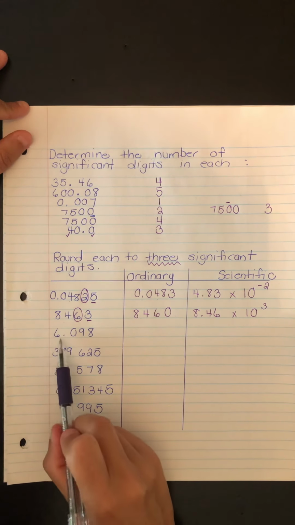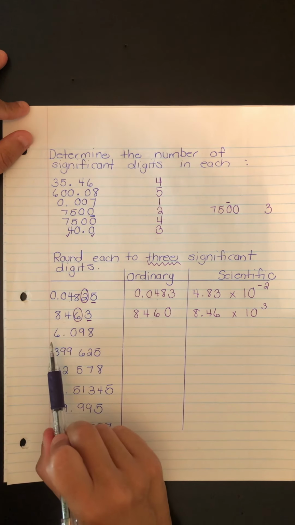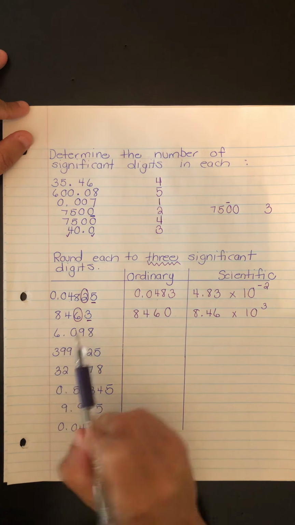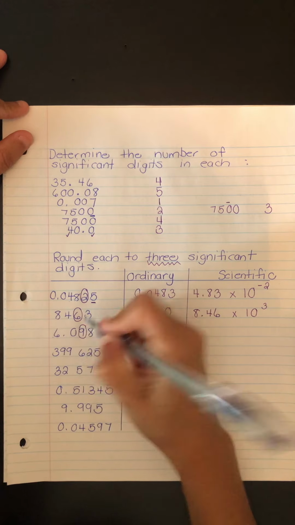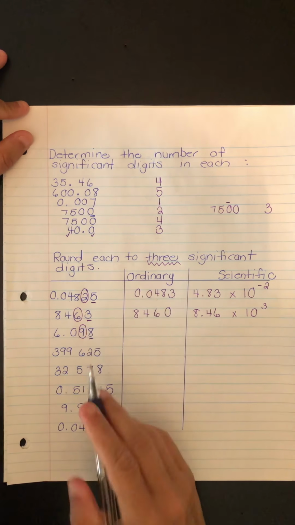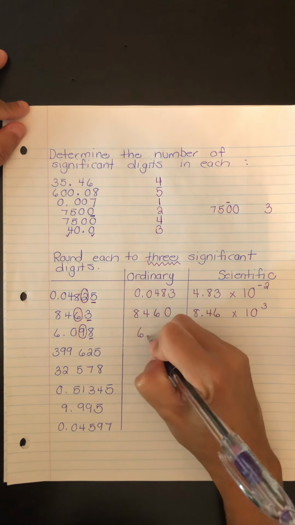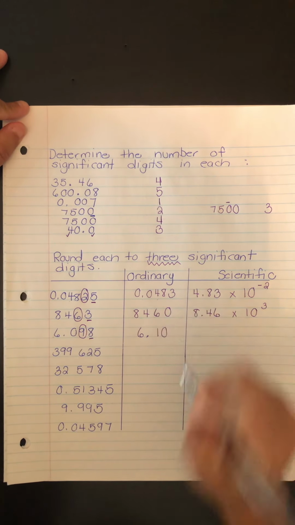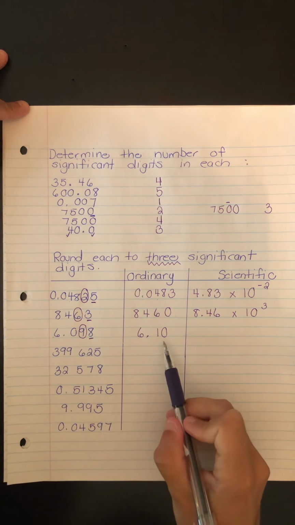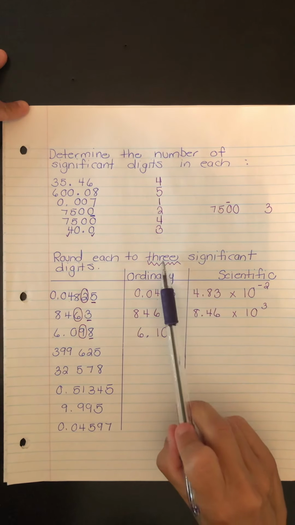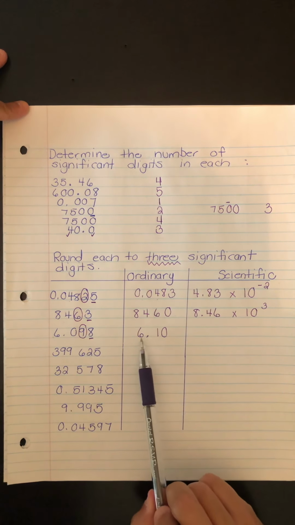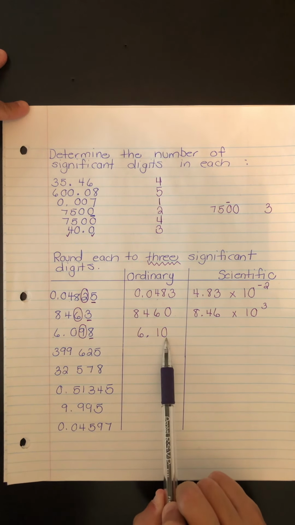Okay, next one. Find the third significant digit: 1, 2, 3, right here. The 8 tells us to round the 9 up. When it rounds up, it will be a 10. So we get 6.10. Is this 0 required? It is, because we need to show 3 significant digits: 1, 2, 3.